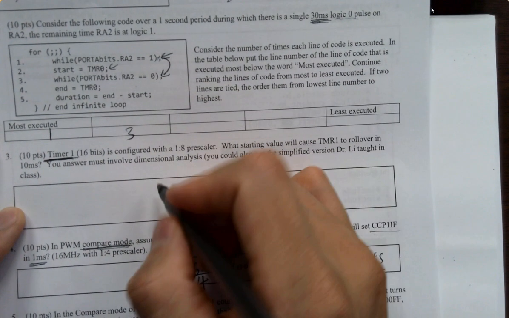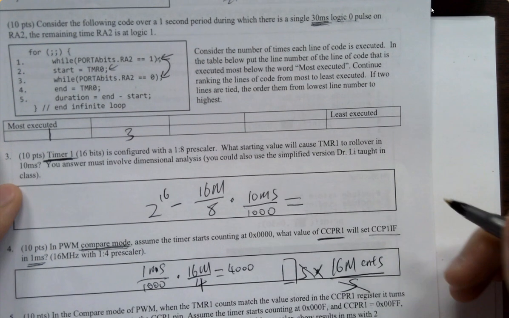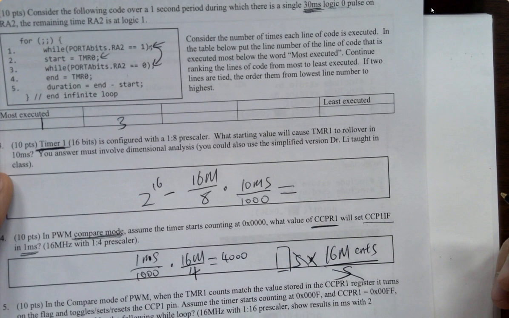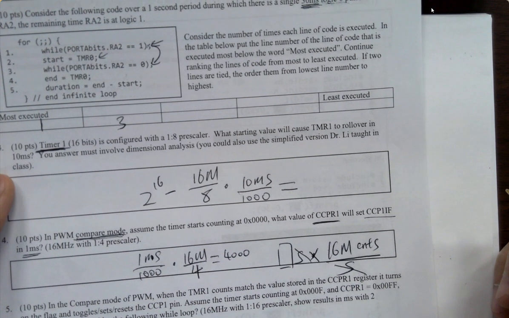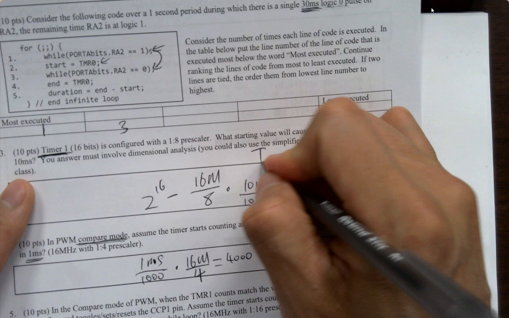Oh, starting value, sorry. Yeah. Right? Starting value. Okay.